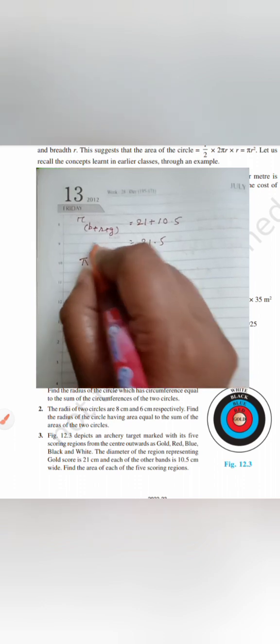Now when I have 31.5, I will find pi r square, that is this r square minus the previous one.